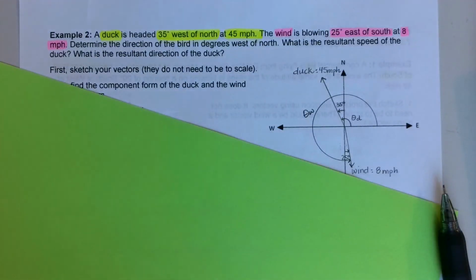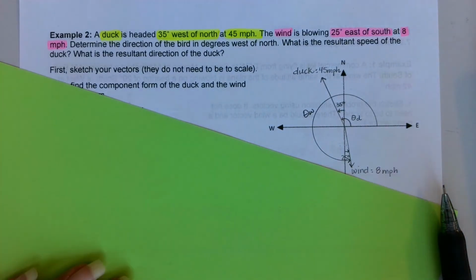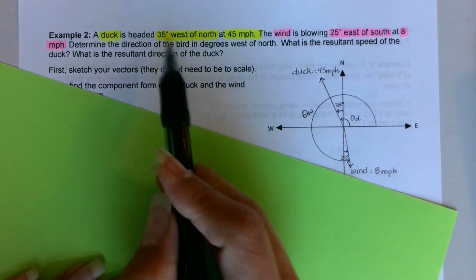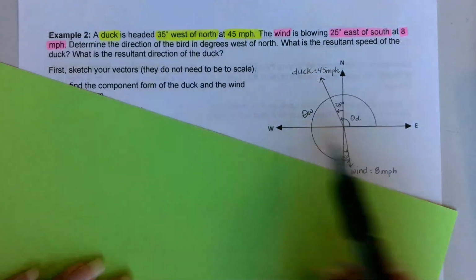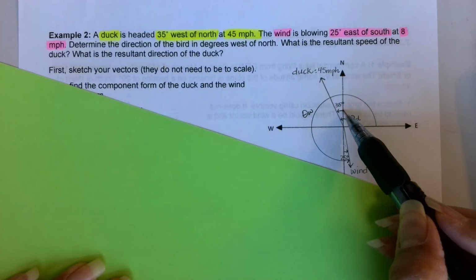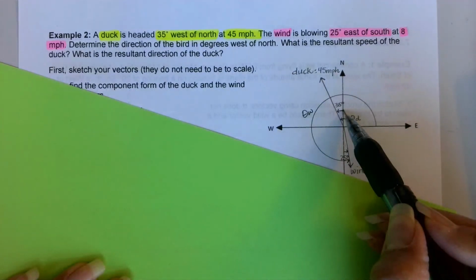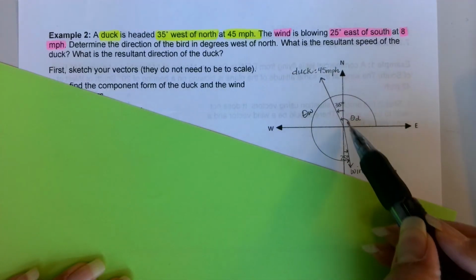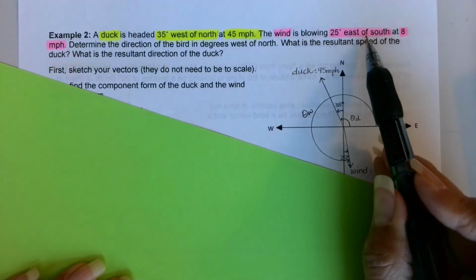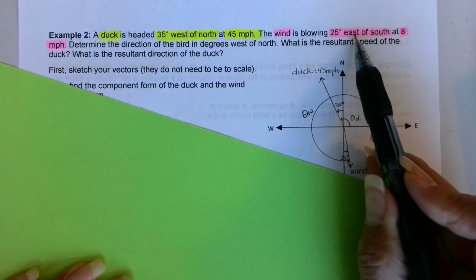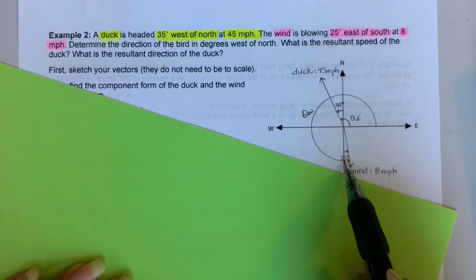Okay, so let's talk about what you did. Let's start off first with the duck. The duck was 35 west of north, so we start on the north, and going west means going left, so we went 35 degrees. So here was your duck vector. For the wind, we needed to start from the south and go east. So here's my south. Going east means go to the right, so this was my vector right here.